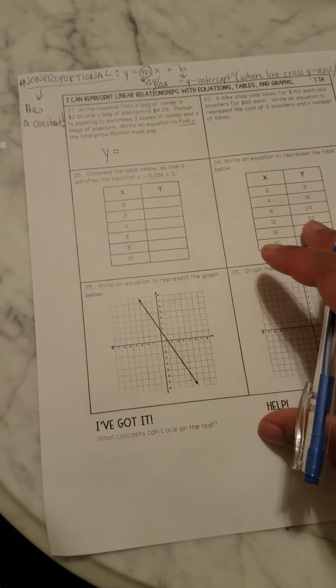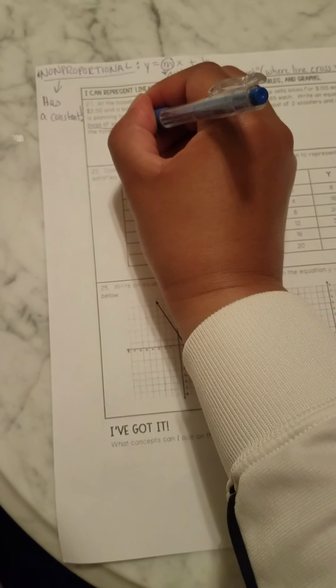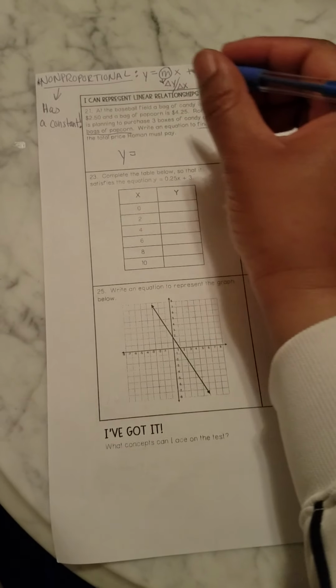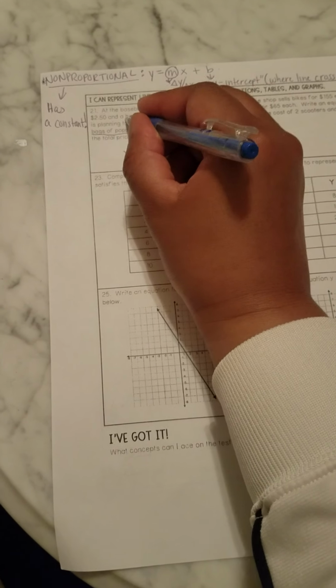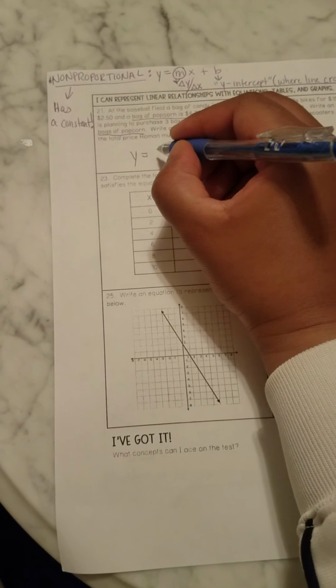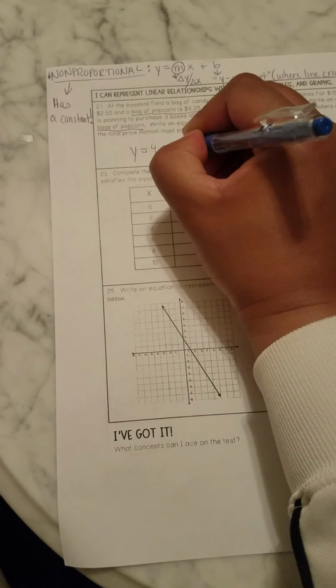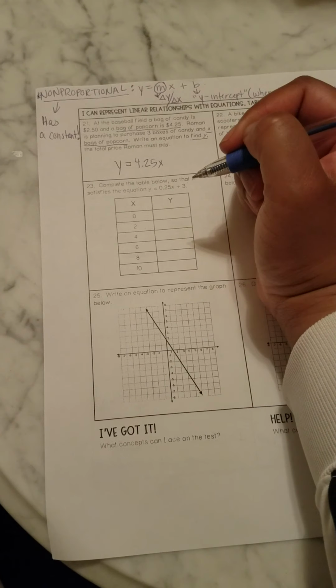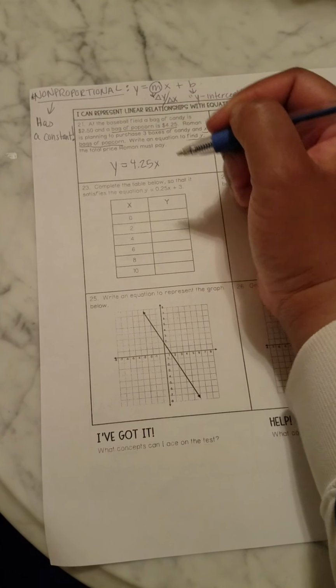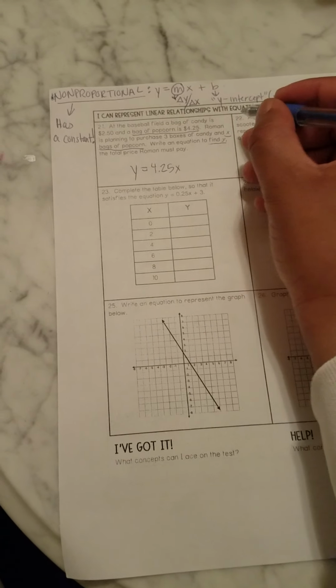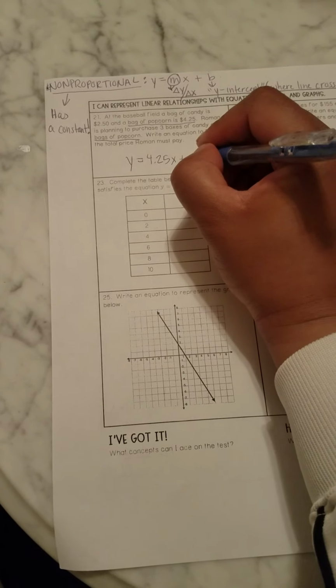All right. We want to see which one goes with X. Well, they said that X is the bags of popcorn. So the number that goes with X is the one that represents bags of popcorn. So it's going to be 4.25X because that represents bags of popcorn. And then it's going to be plus.